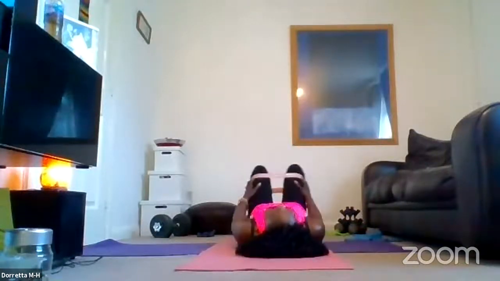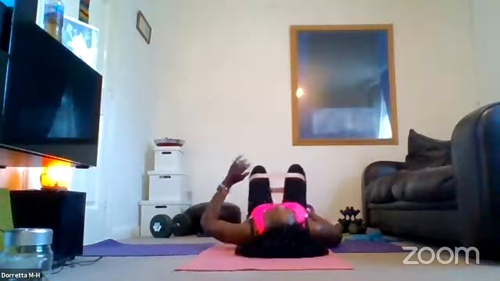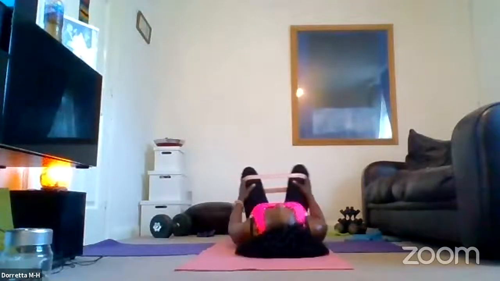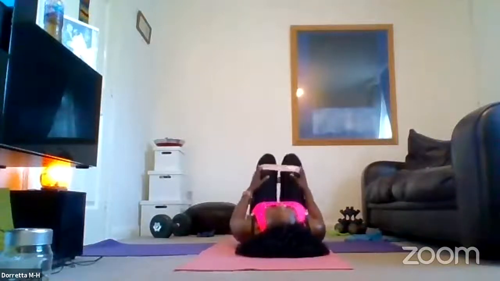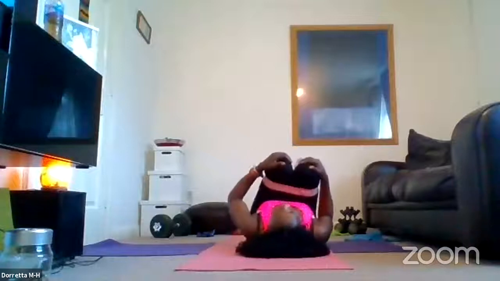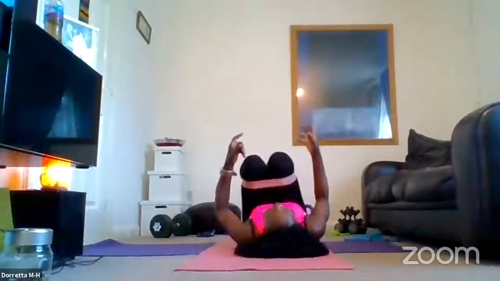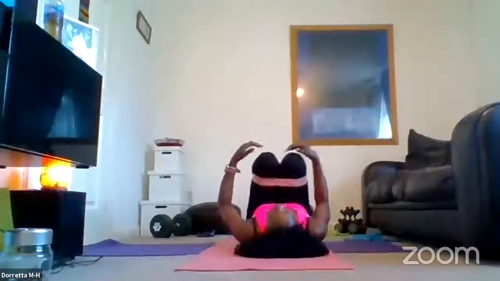10, 9, 8, 7. Pull it in. 6, 5, 4, 3, 2, 1. And relax. Tuck those knees in. Roll from side to side. As we're doing this exercise, I want you to engage your core. Pull everything nice and tight. Yep. Keep the feet flat. Let's go down again. Feet down.